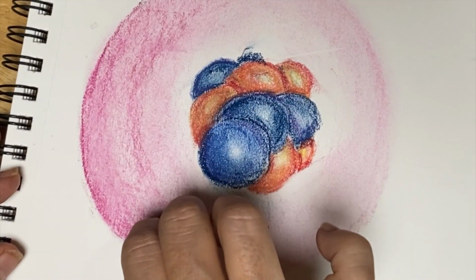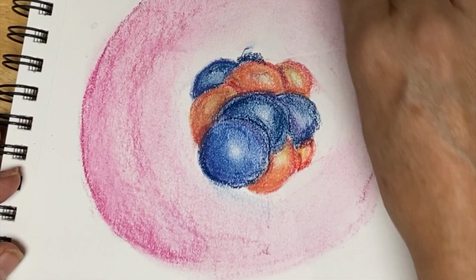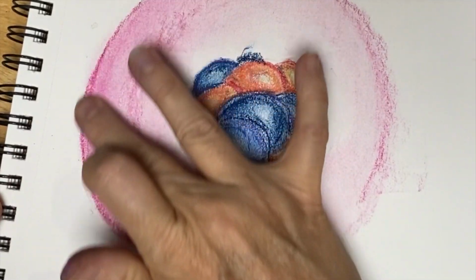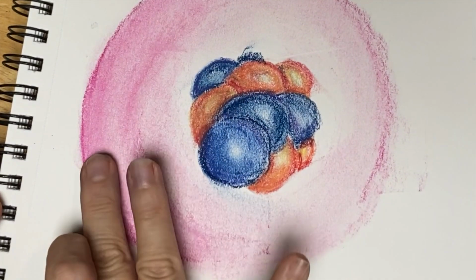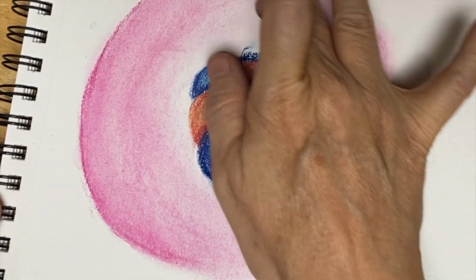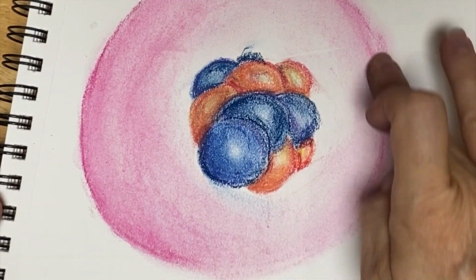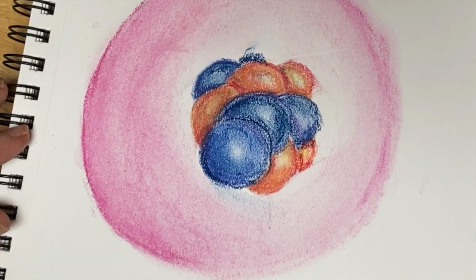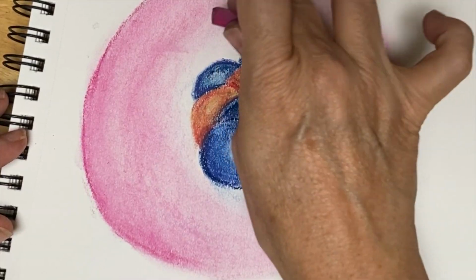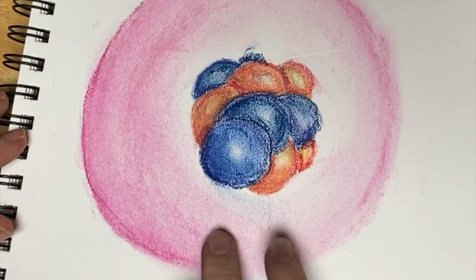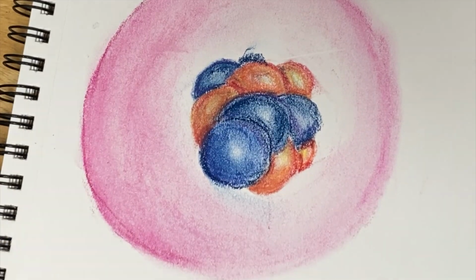When I want a more defined edge, I will either press on the outside of the chalk or go in with the corner and draw a line along the edge to define the area that I'm looking to define in my sphere. Slightly different than my protons and my neutrons as far as shadow color and choosing adjacent color, I have chosen a darker hue, a red, for the shadow of the first energy shell.